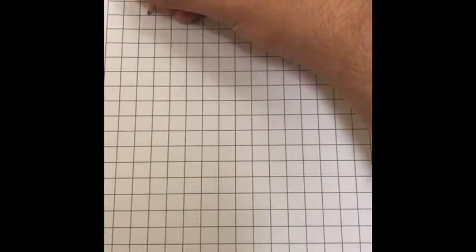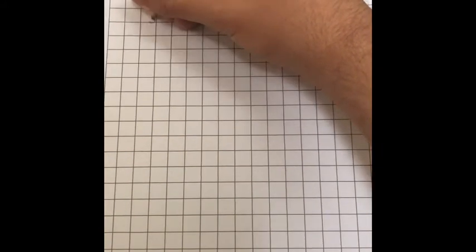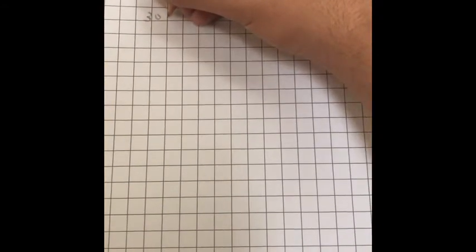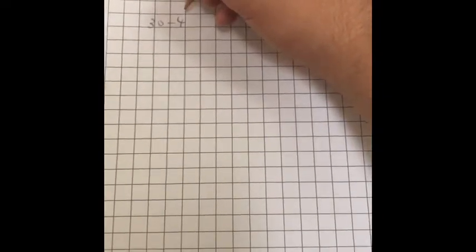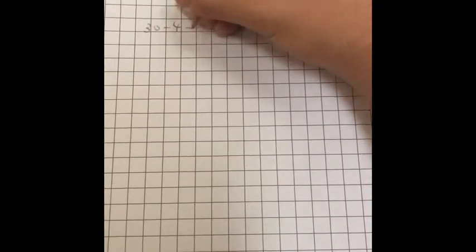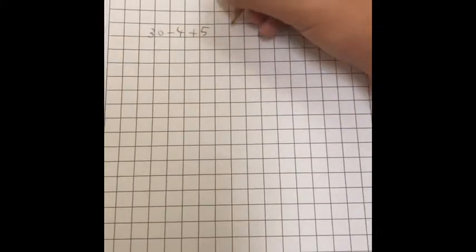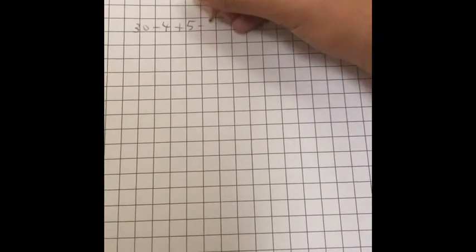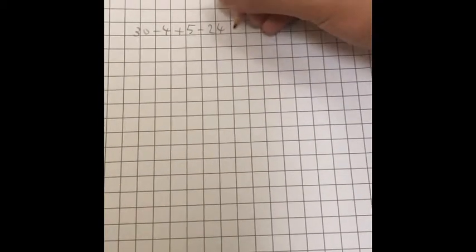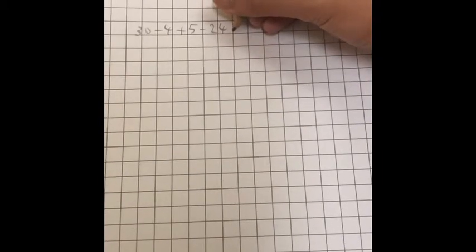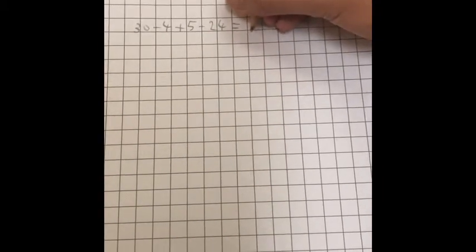First we start from t equals 0, which is 30, minus 40. It is minus 40 because it is below the x-axis, and plus 5 because it is above the x-axis, and then minus 24, because it is also below the x-axis. It will give us the result 7. So the position is 7.